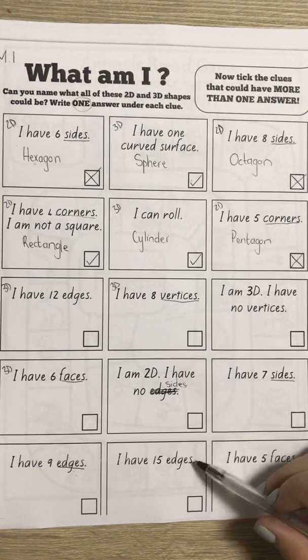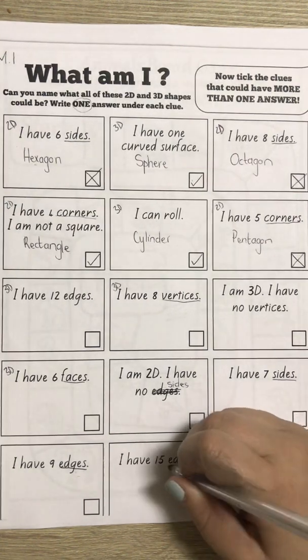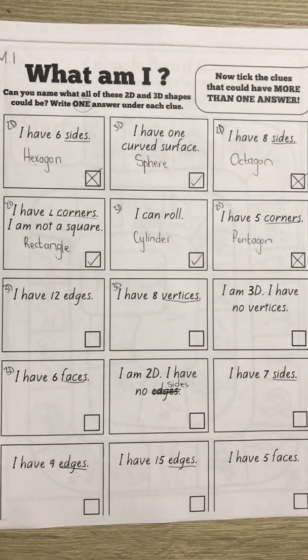I have 15 edges. Edges tells us whether it's 2D or 3D. 15 edges. You guys will have to go scratch around on a piece of paper trying to figure out what these shapes are. But remember, there could be more than one answer. That's what the tick and the cross in the boxes are for.